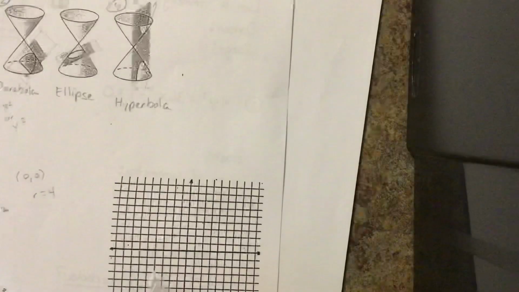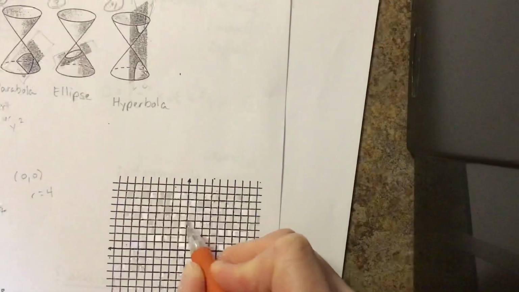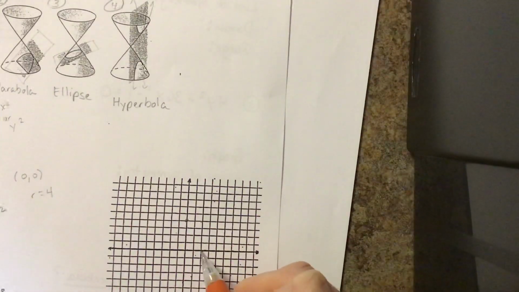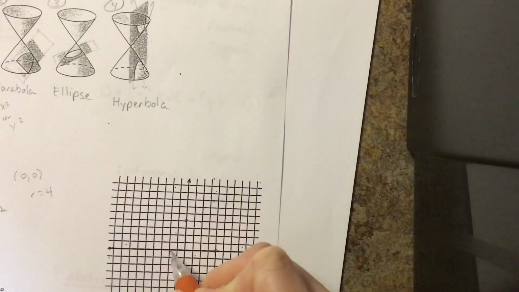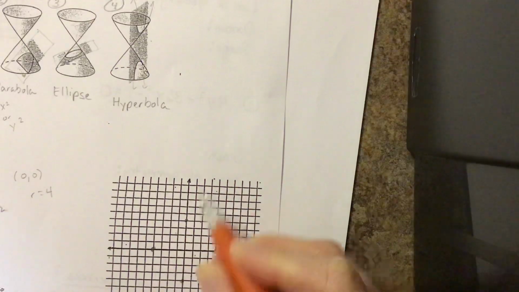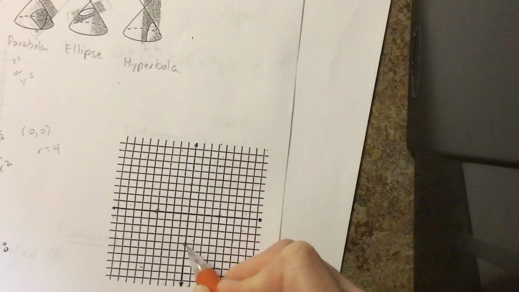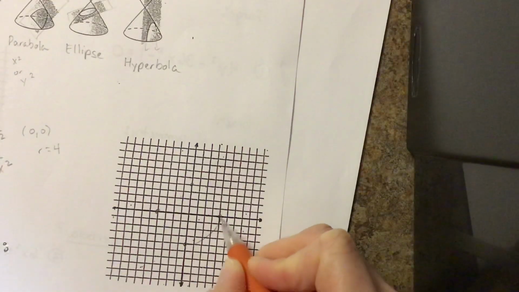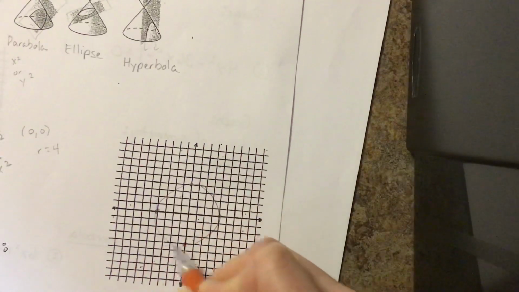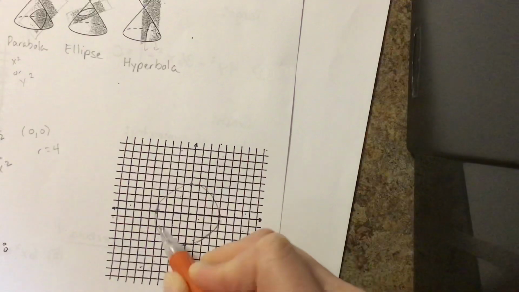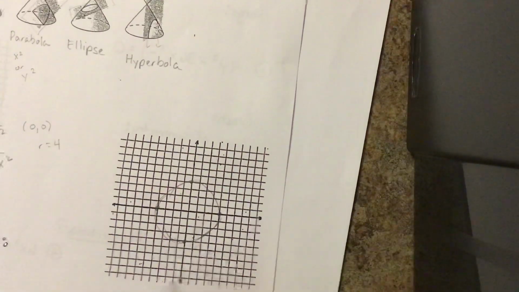All right, so let's try. The radius is 4. All the way around. 1, 2, 3, 4. 1, 2, 3, 4. 1, 2, 3. All right, then you've got your circle. Just do the best you can. You don't have to get out any protractor or anything to draw this. Just draw yourself a circle. That's not very good, but that's the best I'm going to do for now.